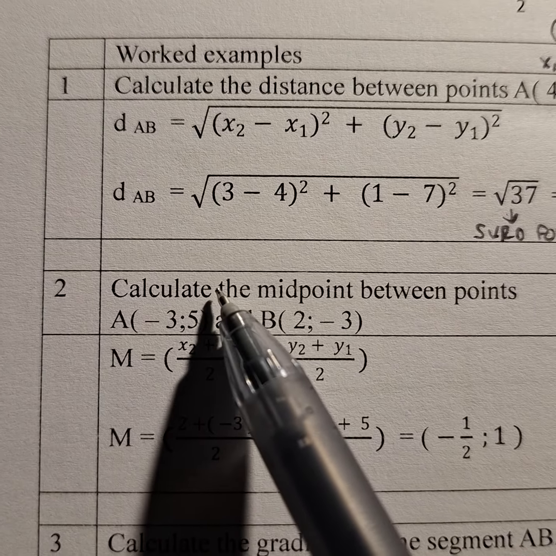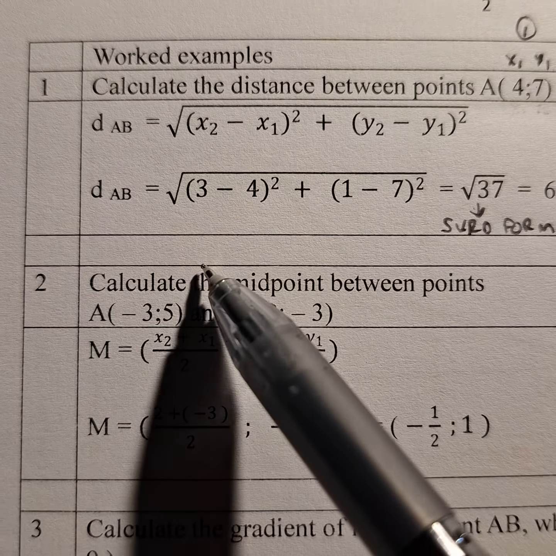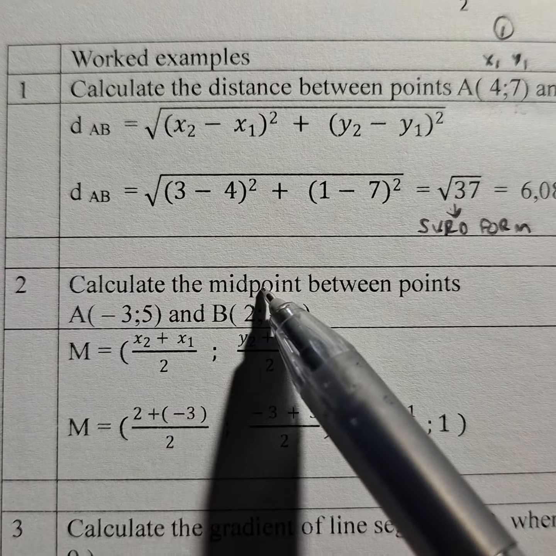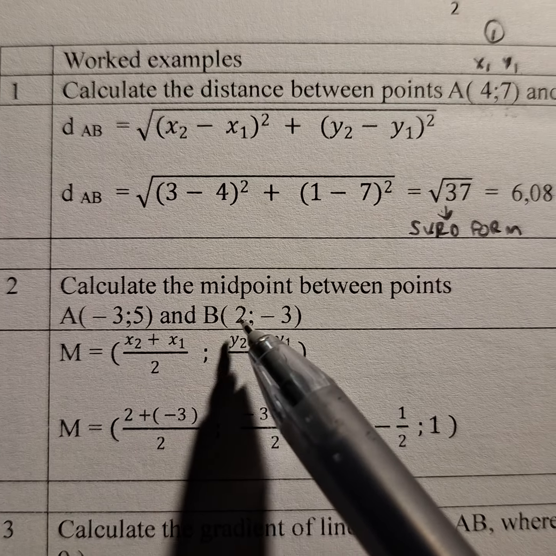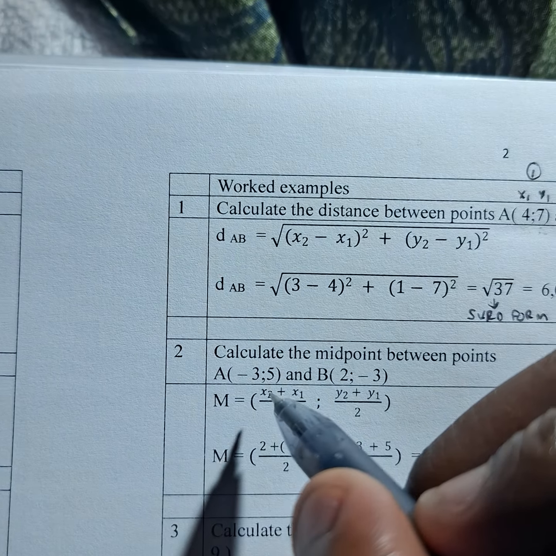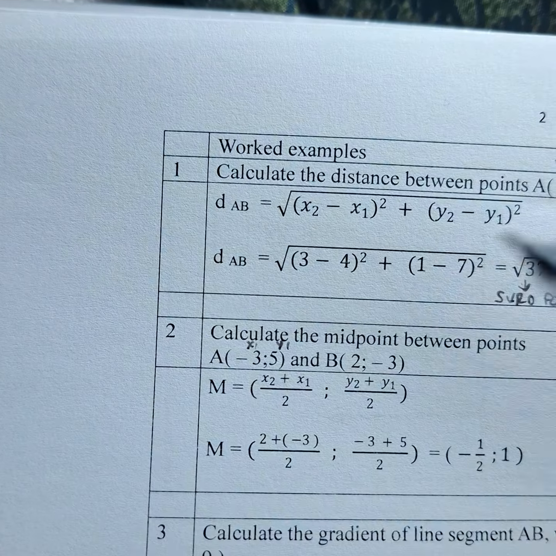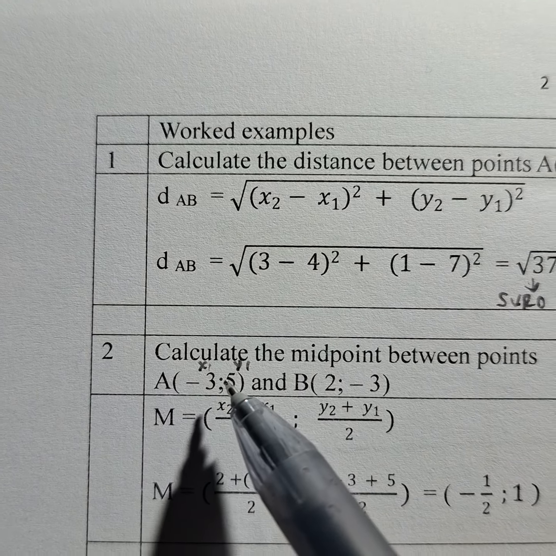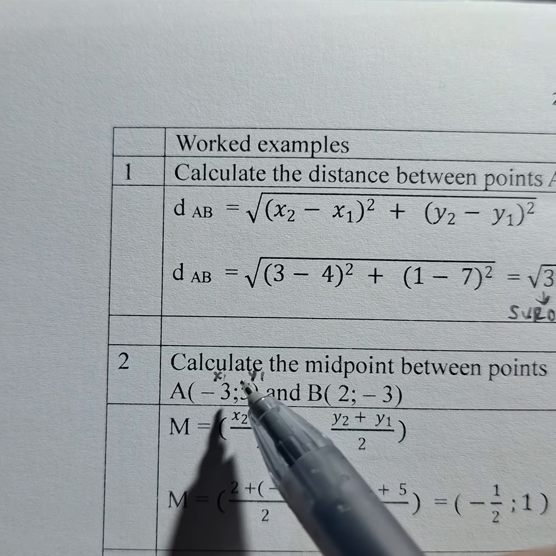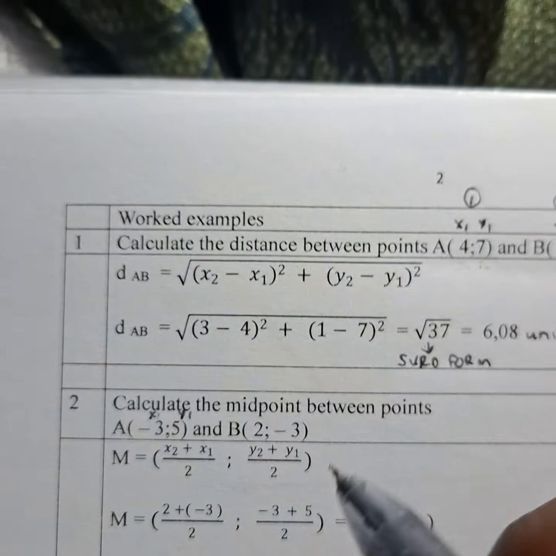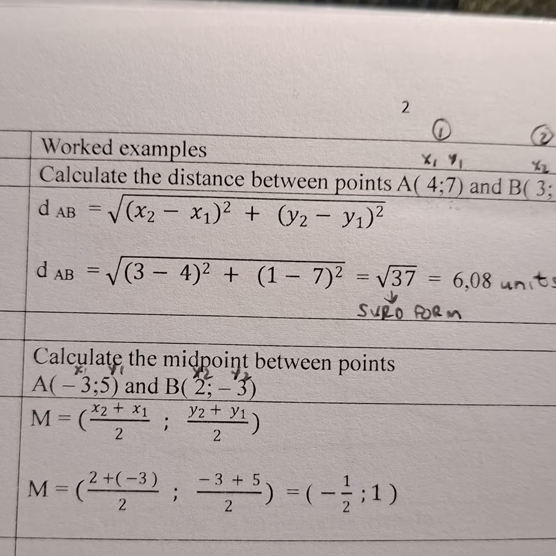Okay, let's look at a question that has to do with this midpoint, because we learned about the midpoint formula, the application of the midpoint formula. Calculate the midpoint between 2 points, A (-3, 5) and B (2, -3). Remember, this is our first point, so this is x1, this is y1. It's very important, guys, to allocate this according to the point. Point 1: x1, y1. Point 2: x2, y2.